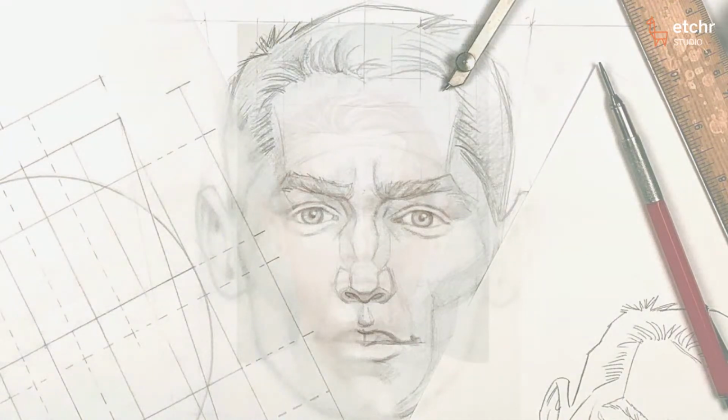We'll be using a compass, a T-square, and a square, technical tools that will help us draw straight lines and lines at different angles. And then, after I place all the important marks, I will start rendering the drawing.